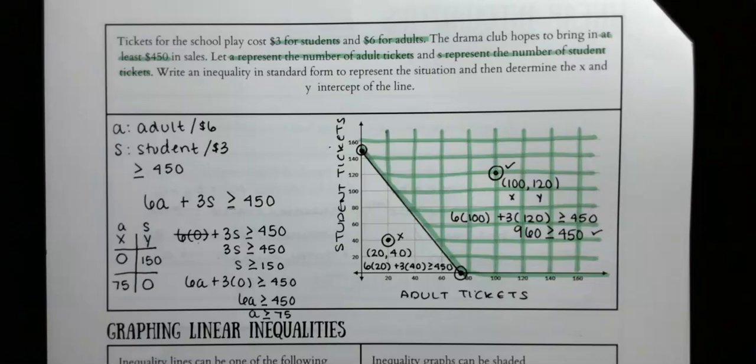So I hope that helped clarify a little bit more about how to write those equations or inequalities in standard form, identify the x and the y intercept, and determine what is a solution and a non-solution on a graph for inequalities. There is a part 3, and that is how we are graphing linear inequalities. So I'll see you guys in the next video.